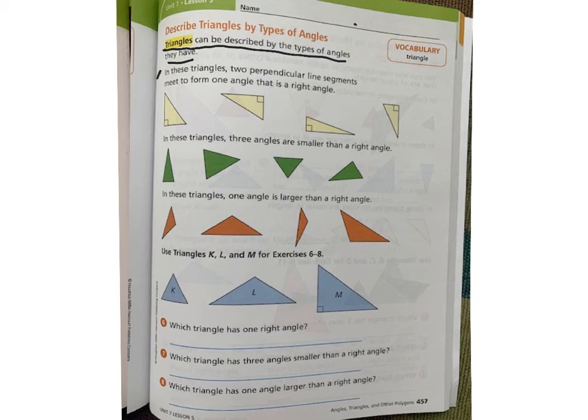Okay, let's read this section right here. It says, in these triangles, two perpendicular line segments meet to form one angle that is a right angle. I want you to look at all the yellow triangles and I want you to circle the area where two perpendicular lines form an angle, and we know it's a right angle because it has that little square in the corner. So we're going to go ahead and circle all of these that show that that has a right angle.